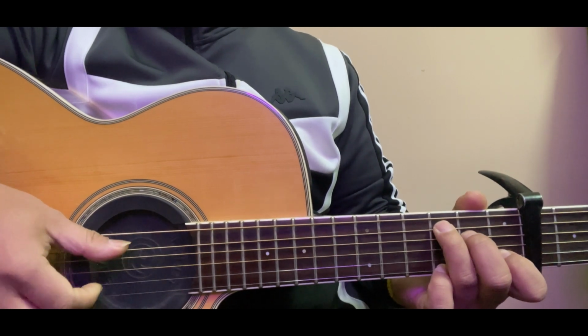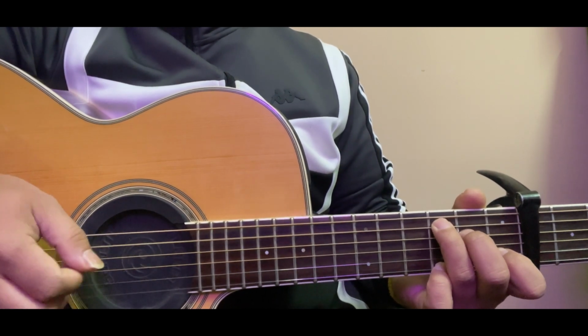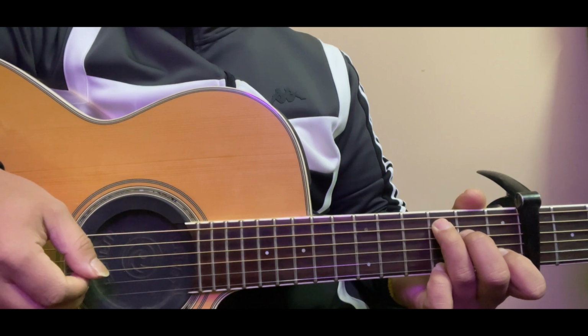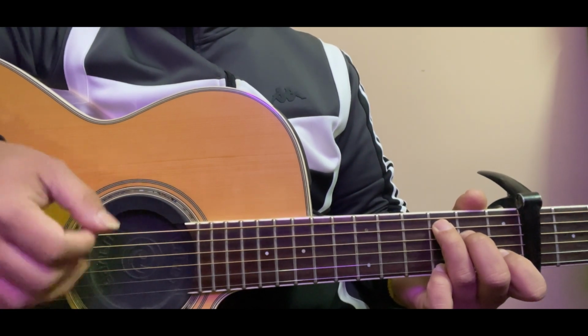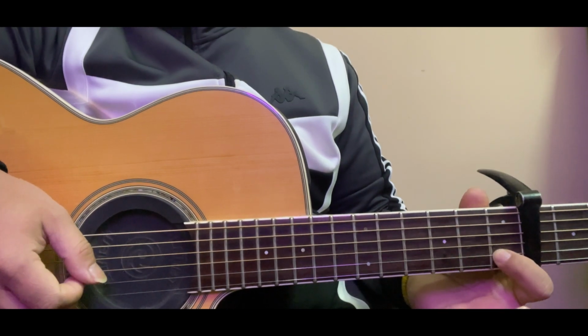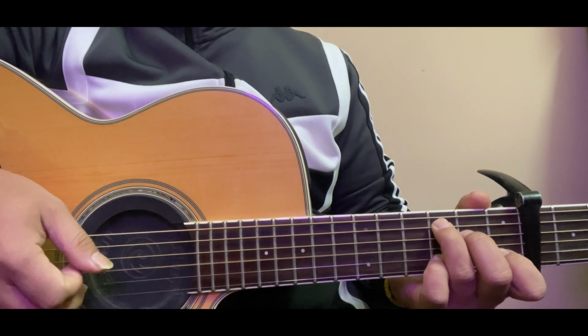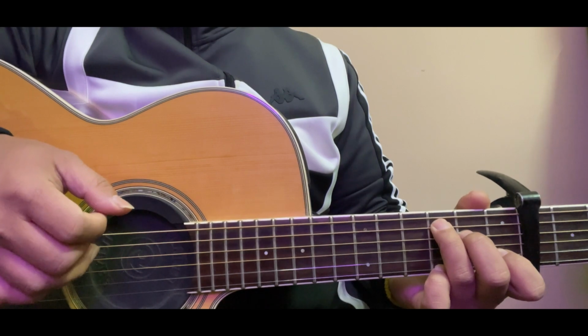And after we play the 5th string, 2nd string and 1st strings together, we play the 3rd string and 2nd string. 3rd string open, 2nd string on the 1st fret like this.